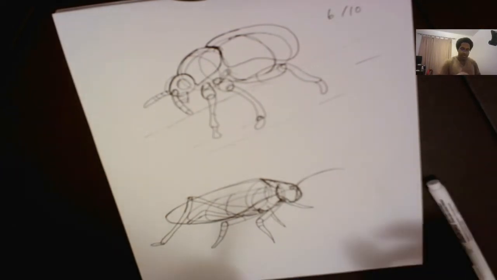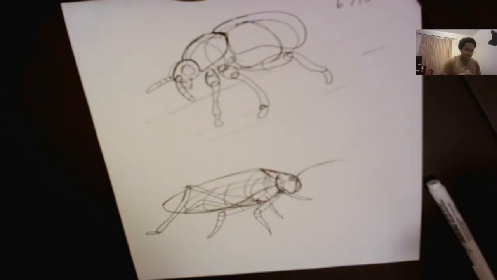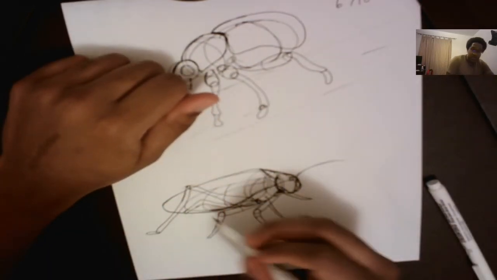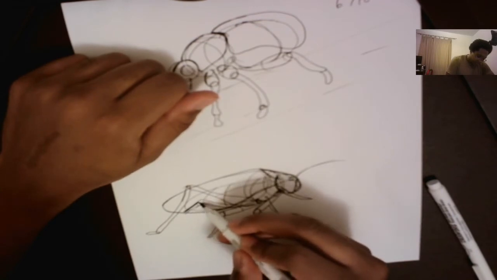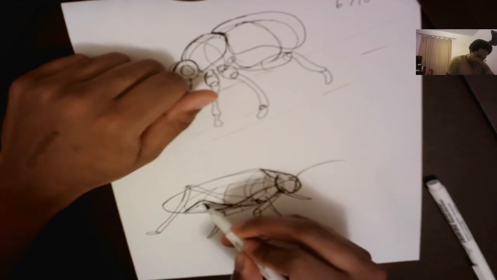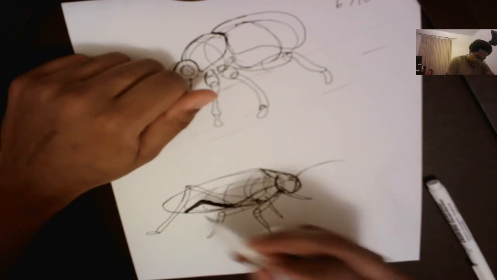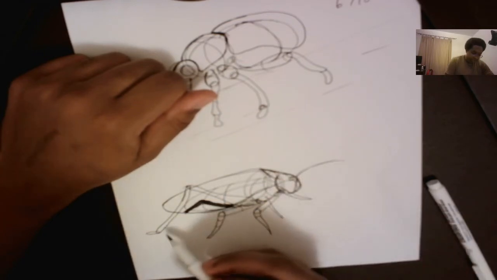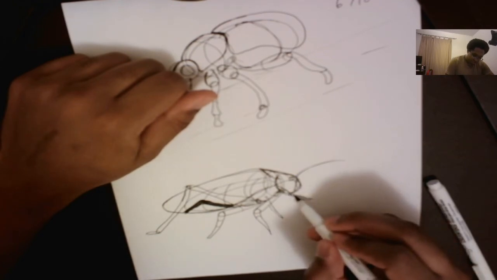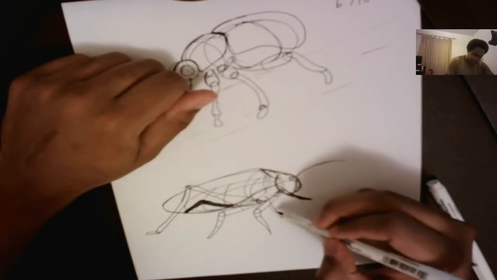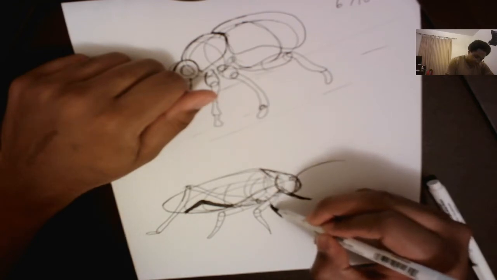So this one I'm gonna do a bit more detail on, because it's interesting and I don't confuse myself. I'll say this shadow's on the wing itself. That's why I drew it in. It's far there.